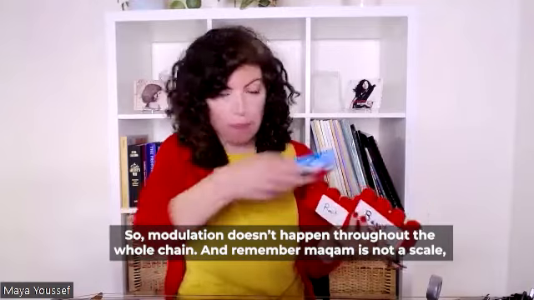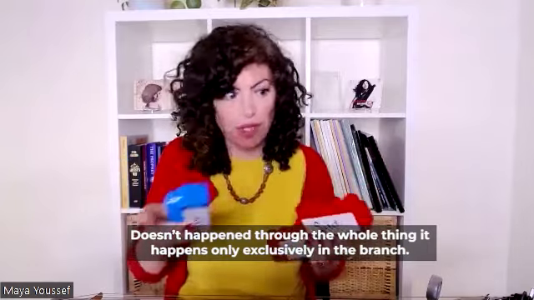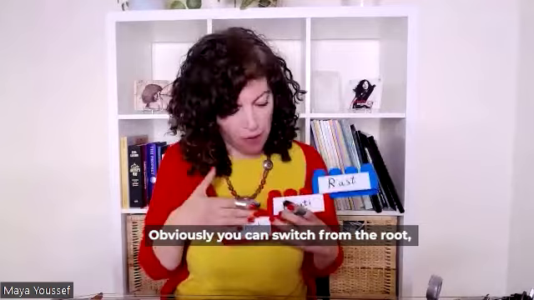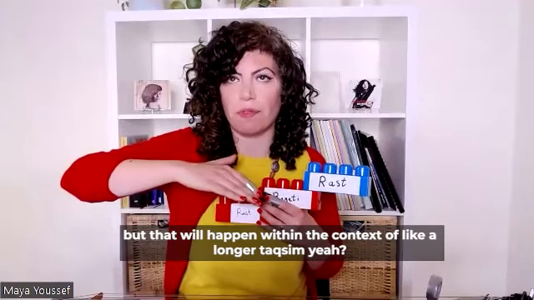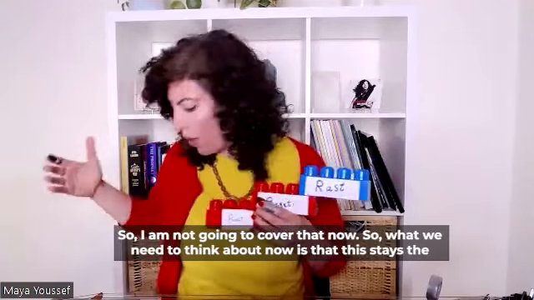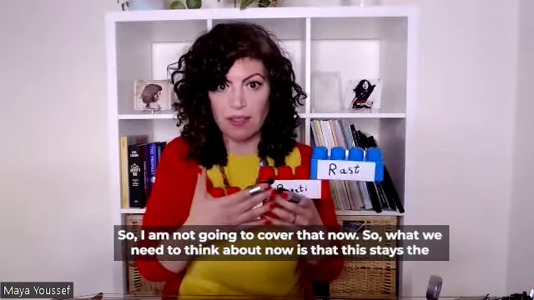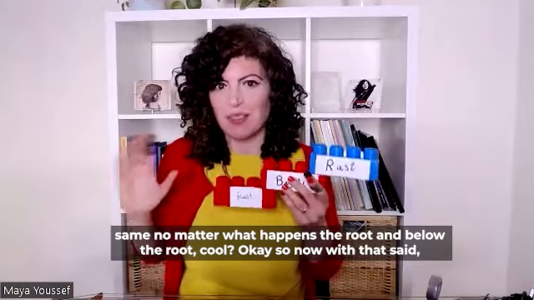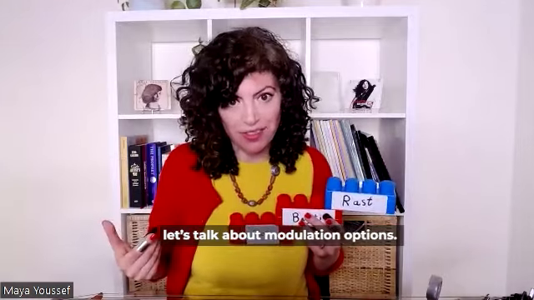So modulation doesn't happen throughout the whole chain. And remember, maqam is not a scale, it's a chain. It doesn't happen through the whole thing. It happens exclusively in the branch. Obviously, you can switch from the root, but that will happen within the context of a longer taqsim, so I'm not gonna cover that now. What we need to think about now is that this stays the same no matter what happens, your root and below the root. Cool? Okay, so now with that said, let's talk about modulation options.